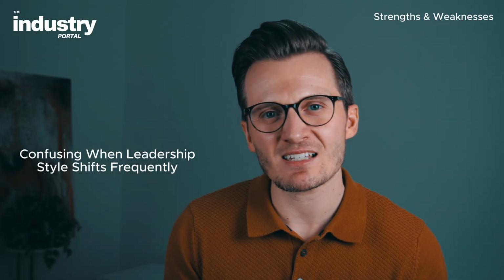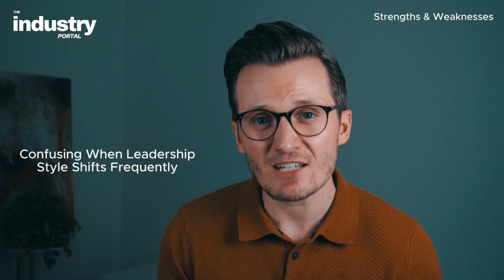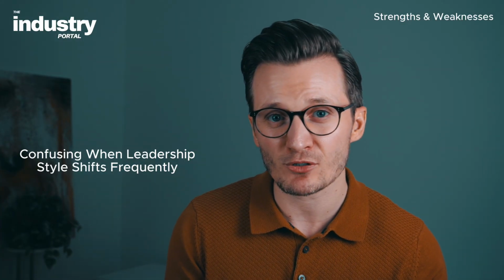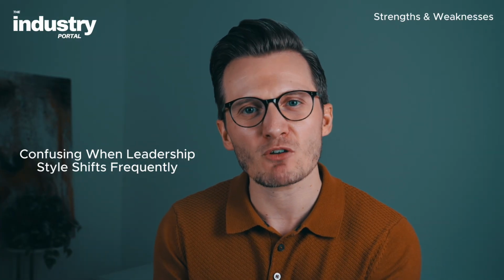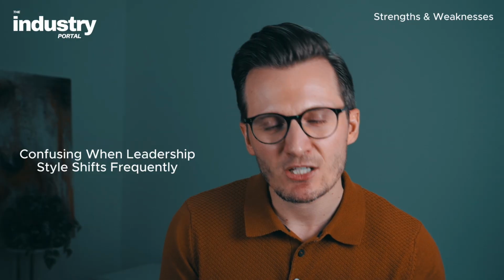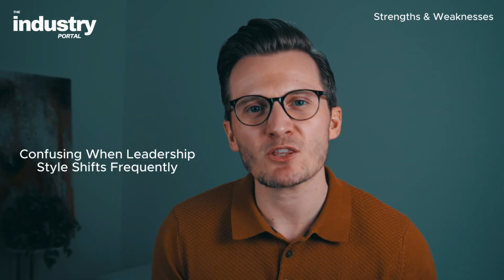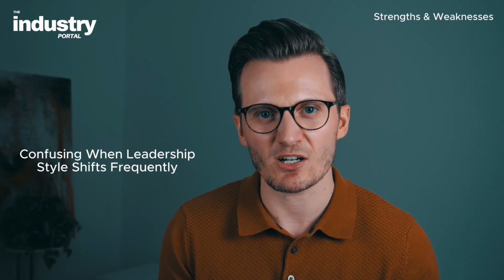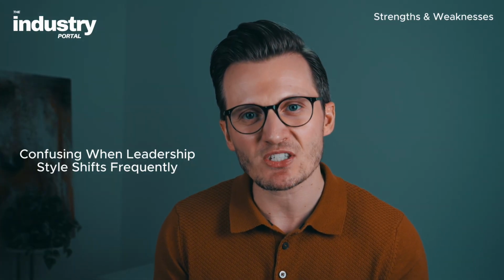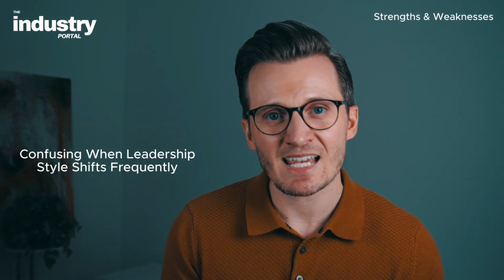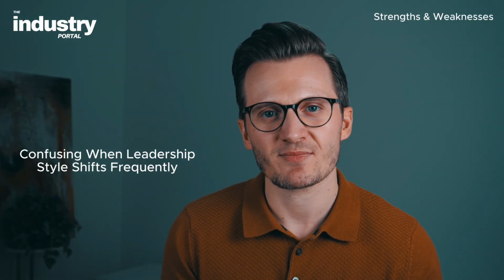This lack of consistency can lead to frustration or even disengagement, as employees may struggle to understand their leader's approach and become confused about the direction they should take. It is crucial for leaders practicing situational leadership to communicate the reasons behind their shifts in style, ensuring that team members understand why the approach is changing and how it aligns with their needs and the team's goals.